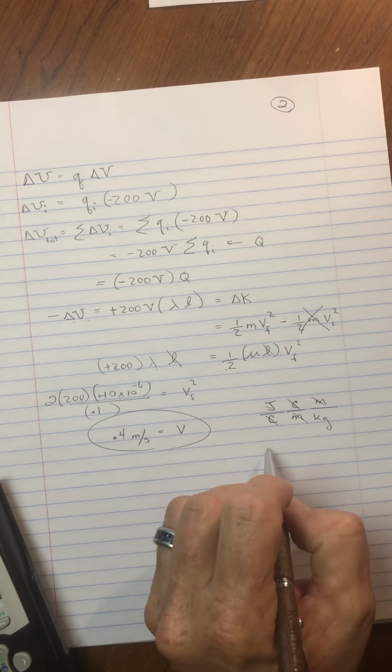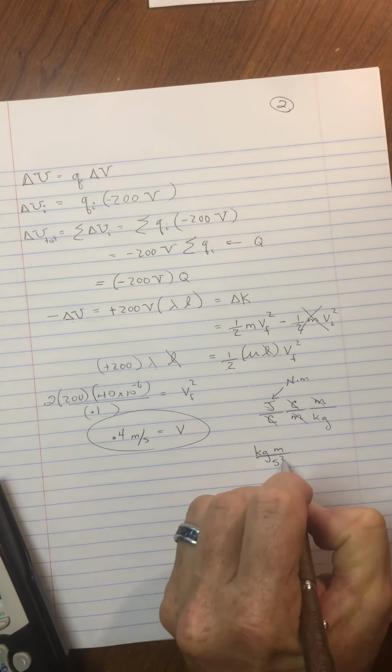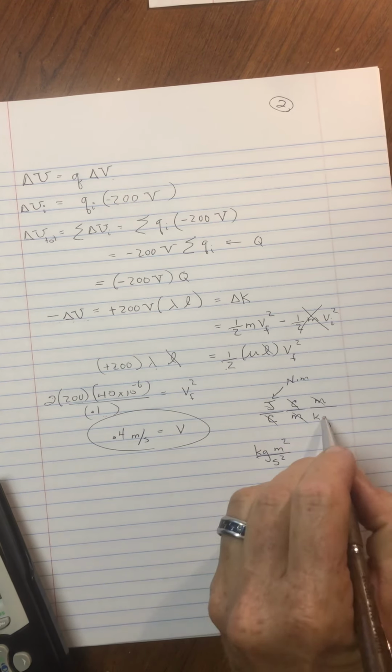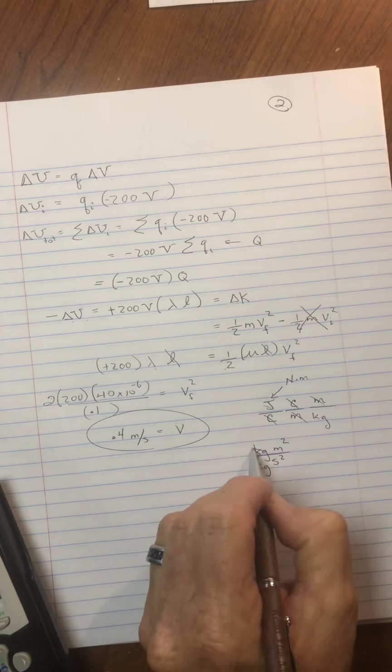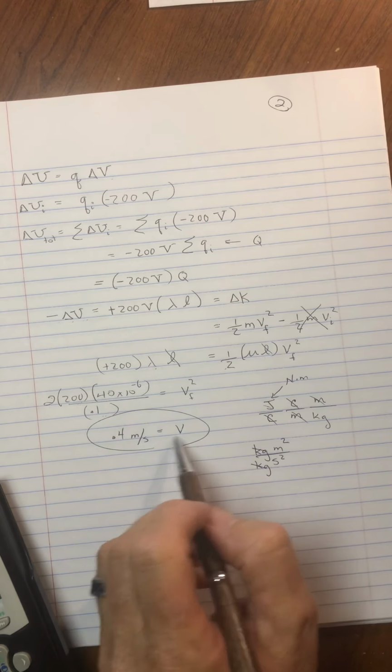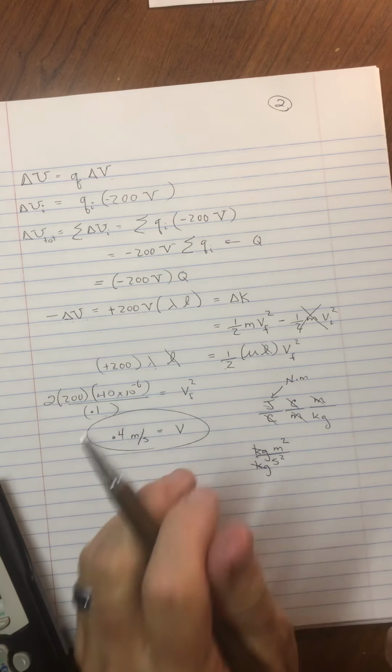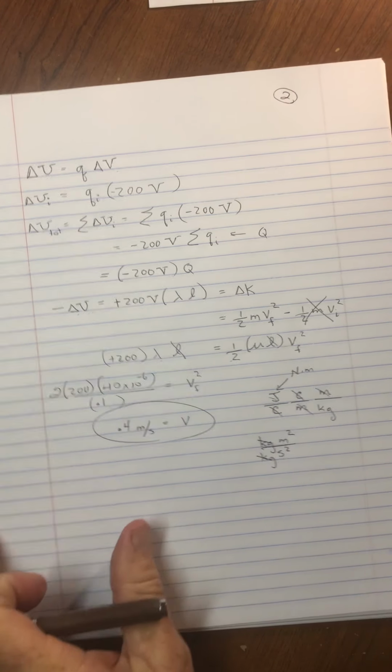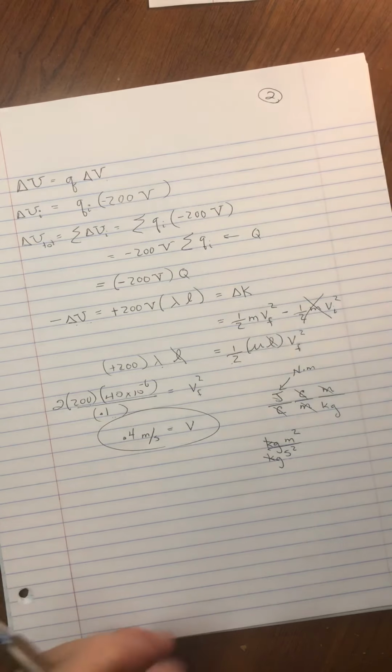Now remember, a joule is a Newton times a meter, and a Newton is a kilogram meter per second squared. So with that other meter, it'd be squared, and with that kilogram down here, it would cancel off your kilograms. So you have meters squared over seconds squared, which when I took the square root, gave me meters per second. So yes, the units work out well also.